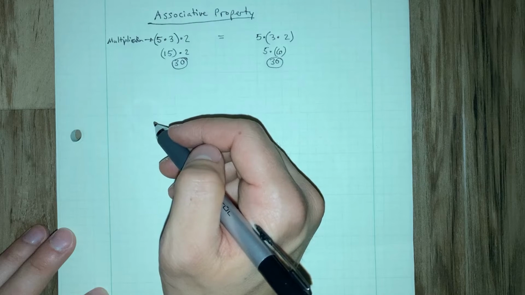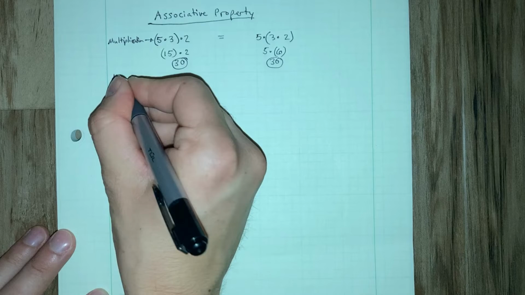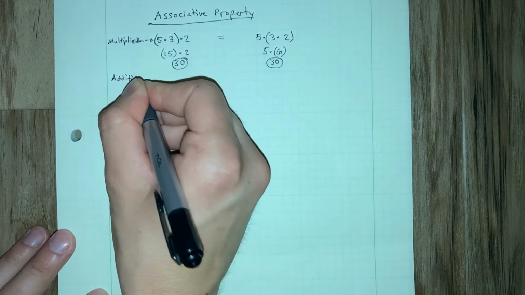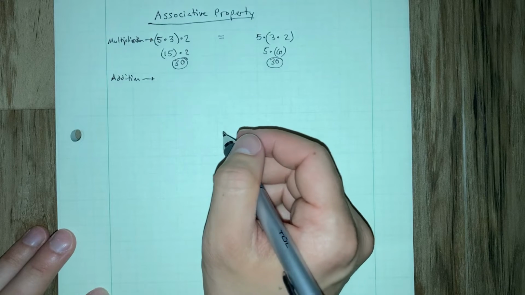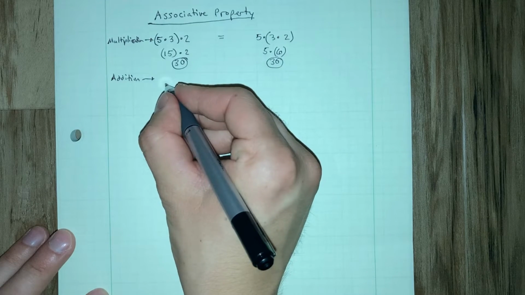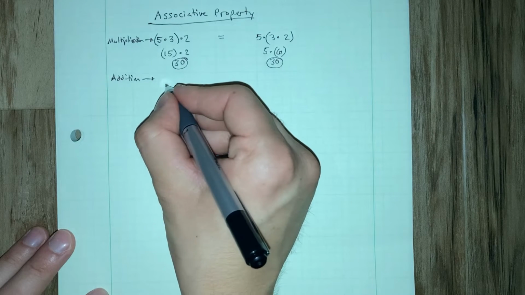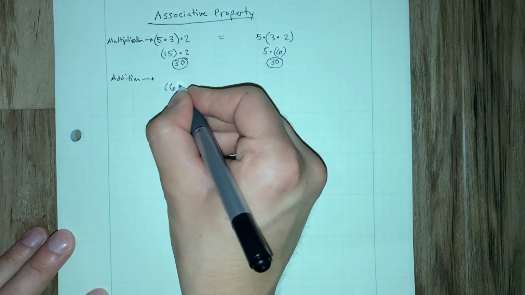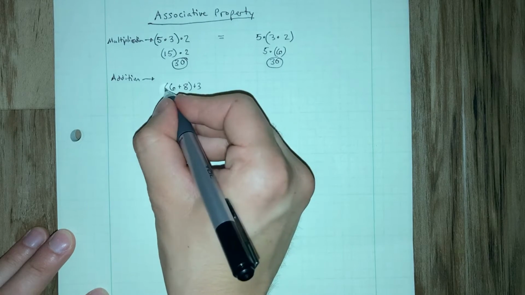And this rule for the associative property also has an addition component, so it works for addition as well. So for this example, I'm going to go ahead and move down a line here. So we have parentheses 6 plus 8 plus 3, and this is just an example.